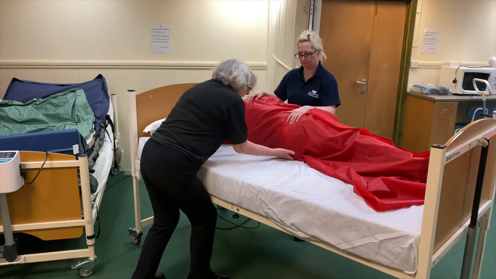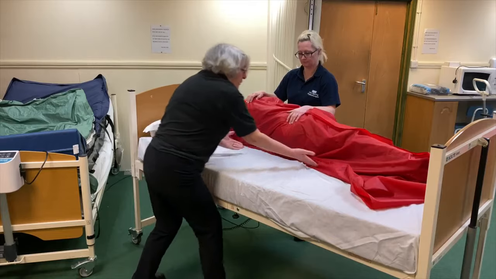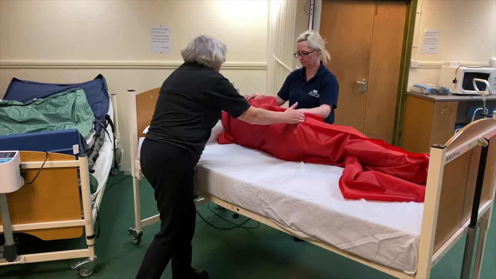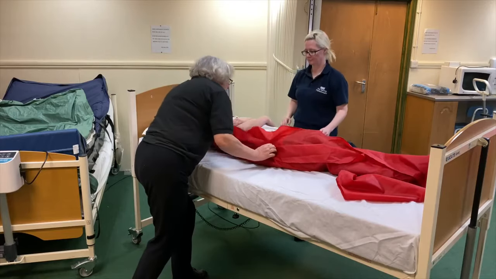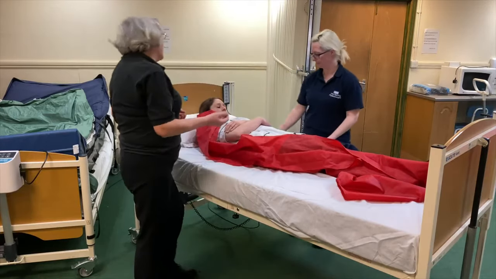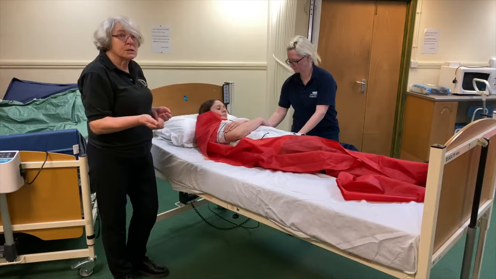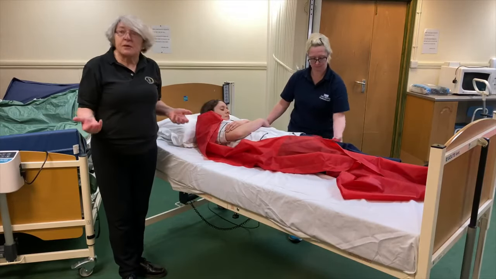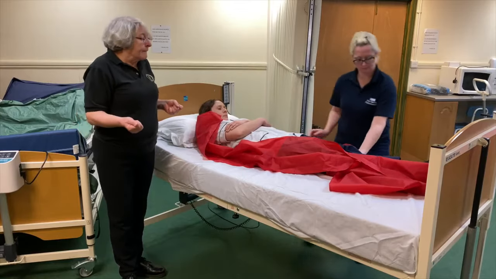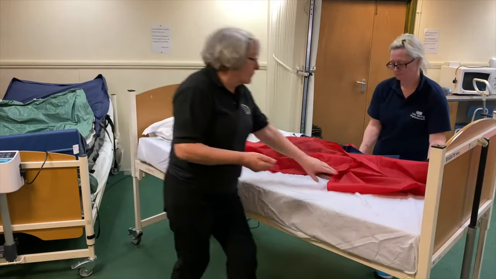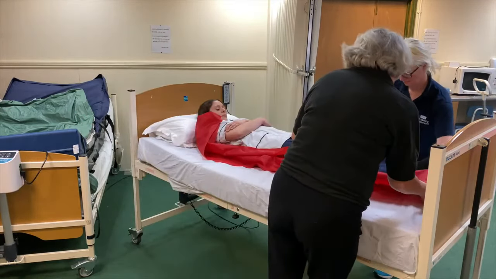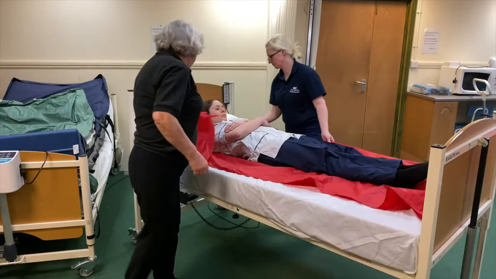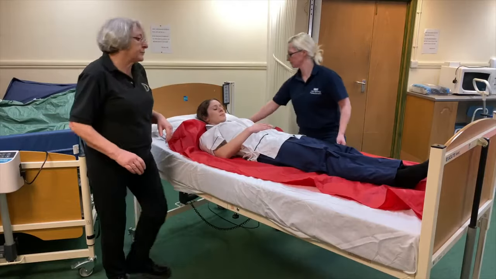Okay, using the flat of my hand coming in contact with the body, and then when she rolls back to me, very gently, all Lisa has to do is unfold the leaves underneath, so it's in place. So we have the slide sheet underneath her.